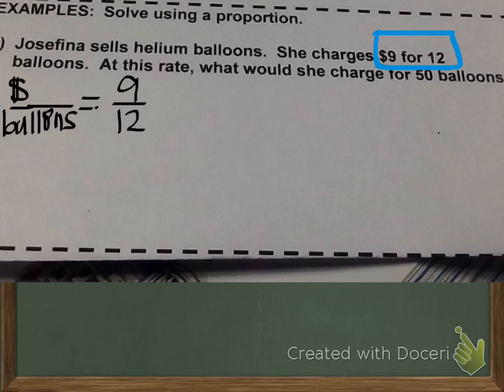And for my second, it says at this rate. So my rate, that's my x. That's what I'm looking for on top there. And she charges me, if I buy 50 balloons, how much would she charge me? So that's my x. That's what I'm looking for. Now in this one, I can cross multiply like I did all my other ones. Now that I have it set up, it's just a regular proportion.